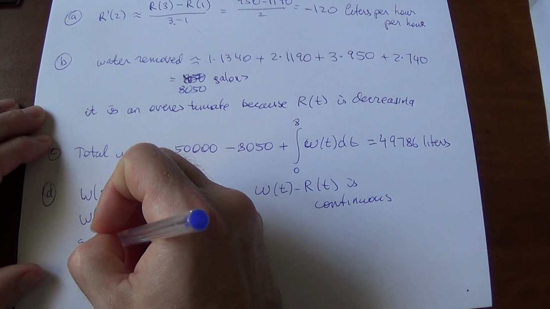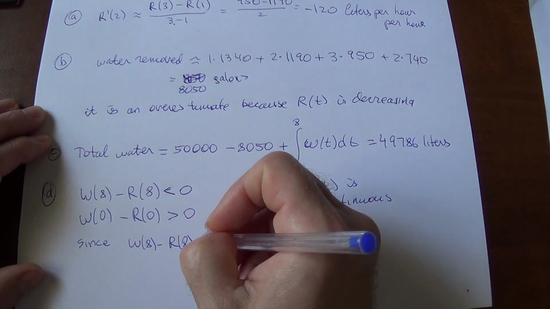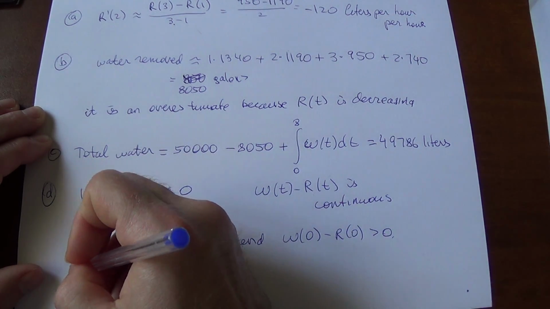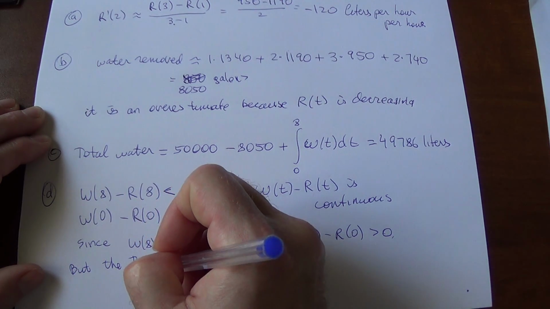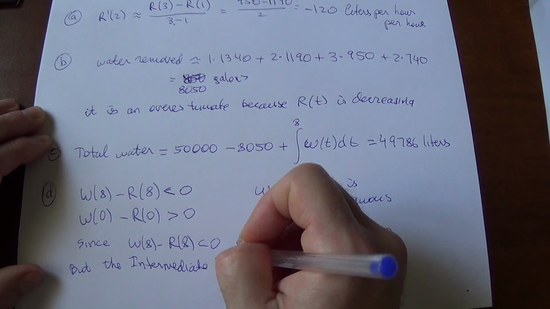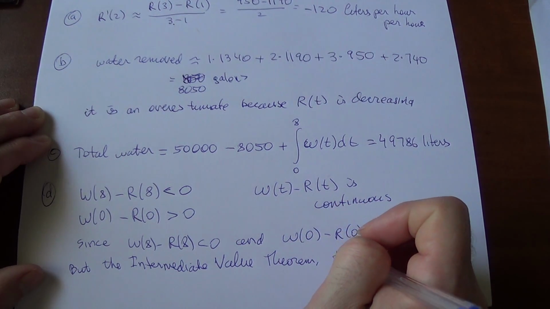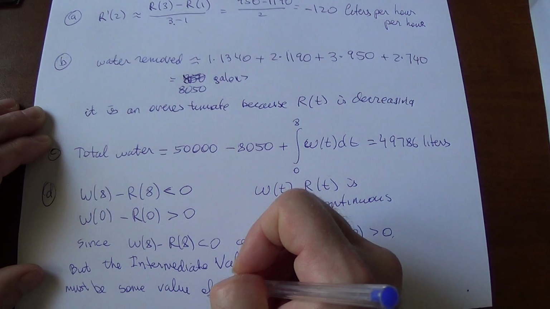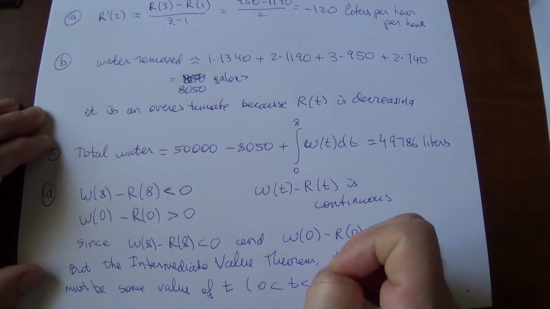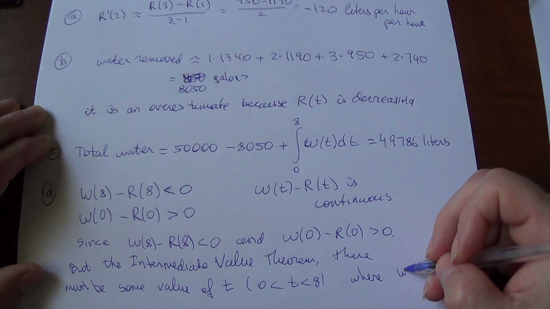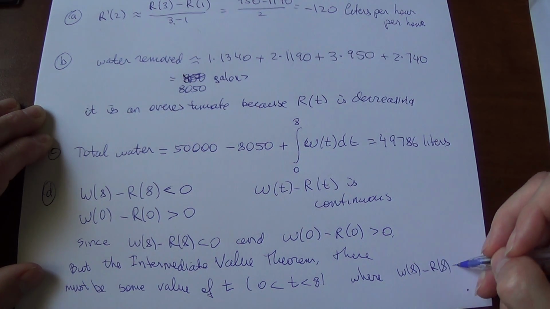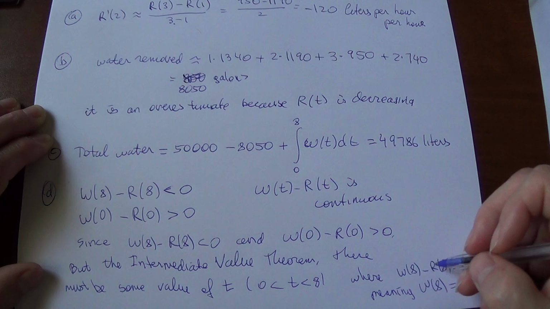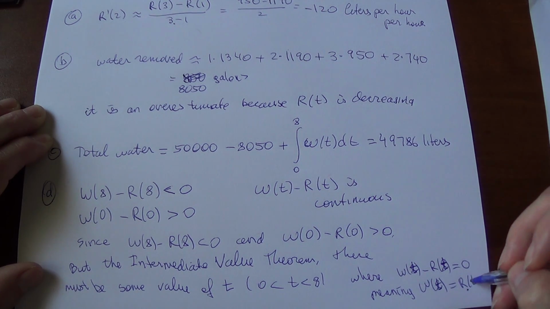So since W of 8 minus R of 8 is negative, and W of 0 minus R of 0 is positive, then by the Intermediate Value Theorem there must be some value of t on the interval between 0 and 8 where W of t minus R of t equals 0, meaning W of t is going to equal R of t.